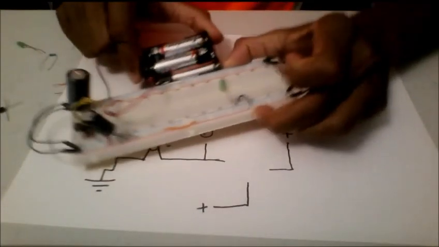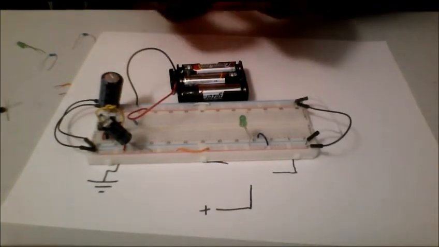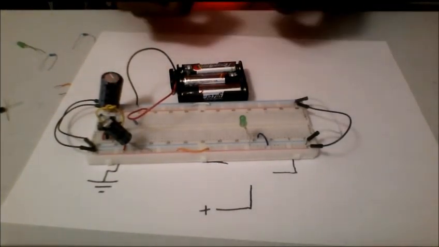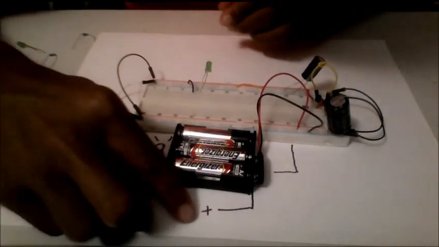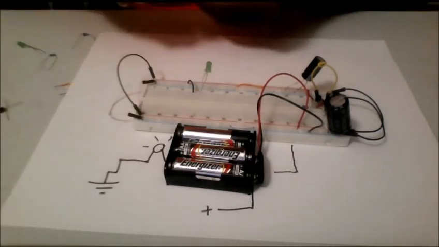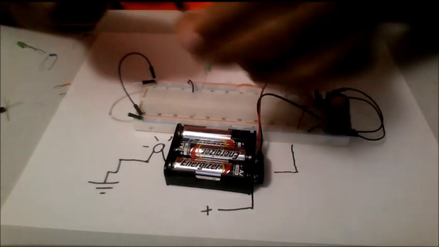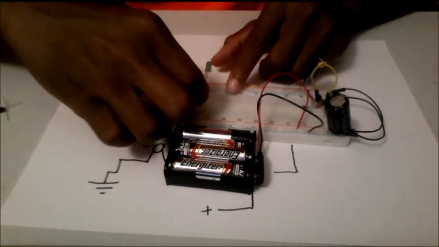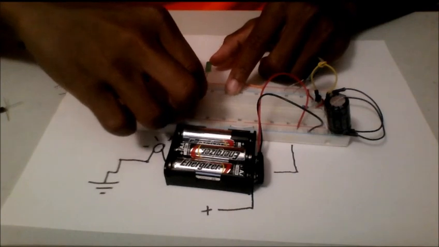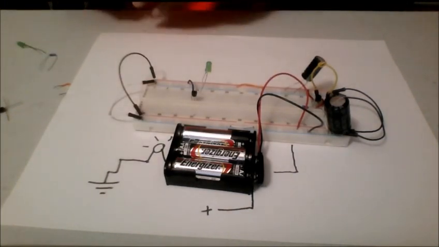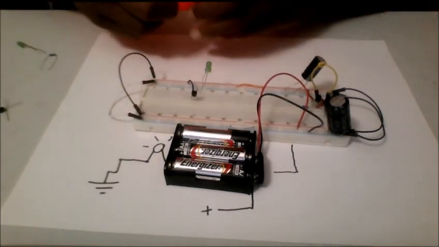So I have my little breadboard. Let me face it so you can see it. So I have it like this, and this is PNP, so it needs negative in the middle. So I put this in.